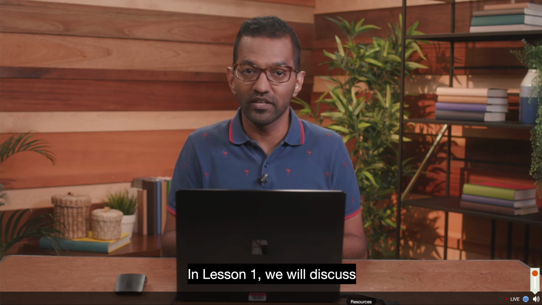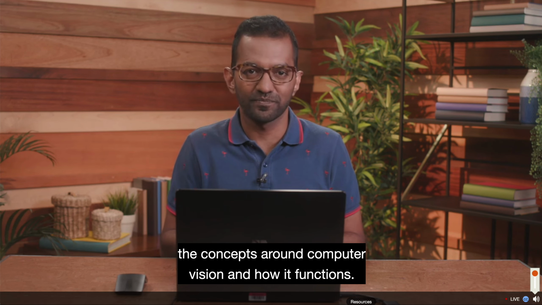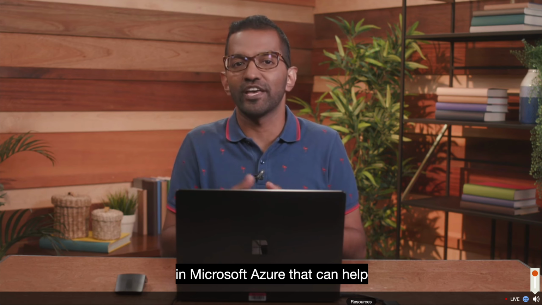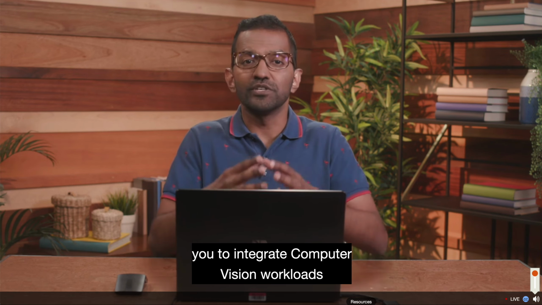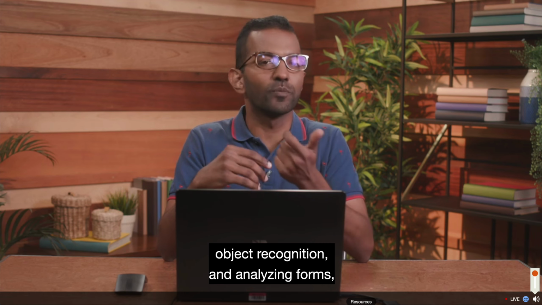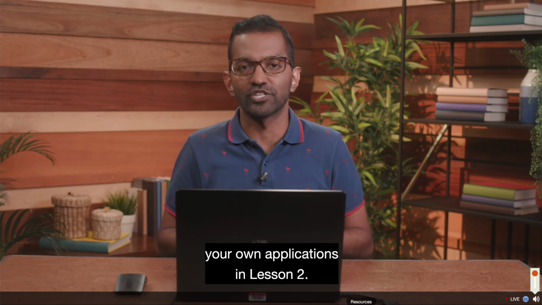In Lesson 1, we will discuss the concepts around computer vision and how it functions, and then move on to discuss the solutions in Microsoft Azure that can help you to integrate computer vision workloads such as facial detection, object recognition, and analyzing forms, and several others into your own applications in Lesson 2.